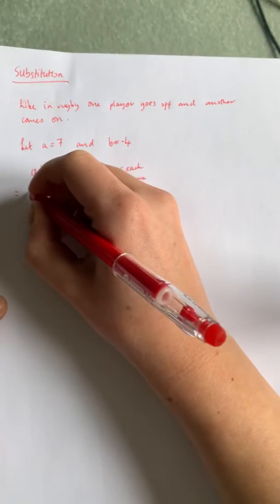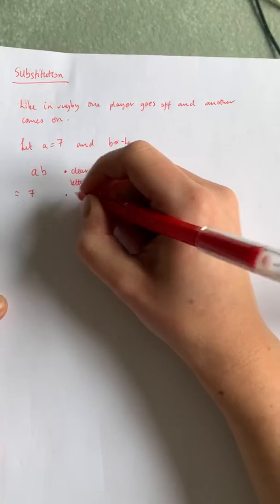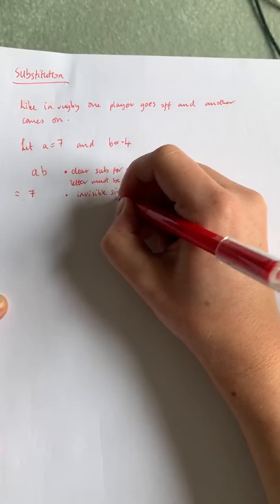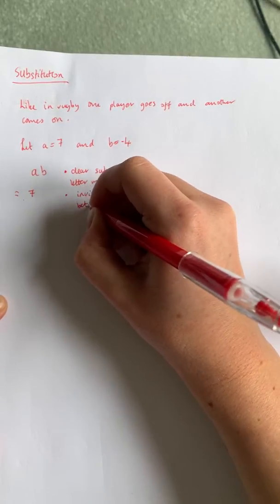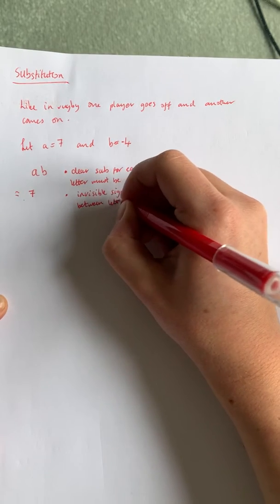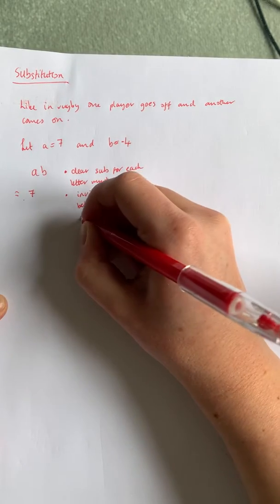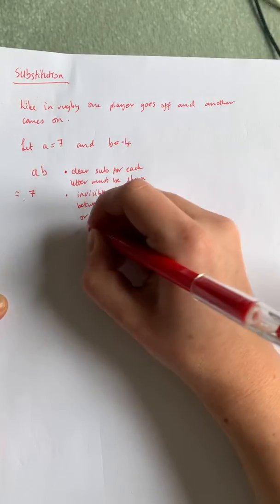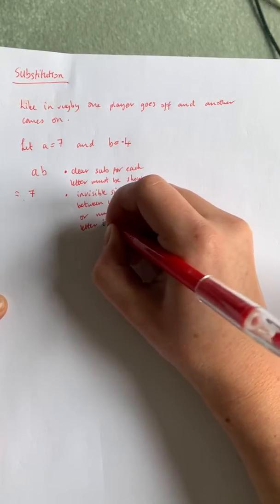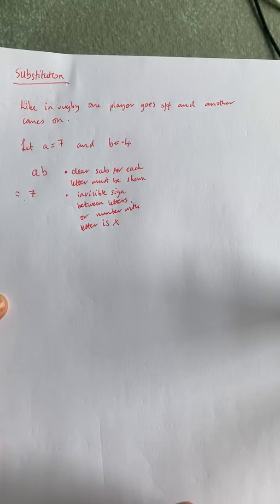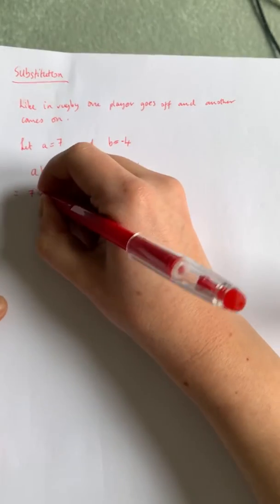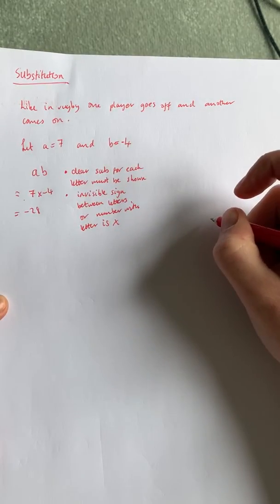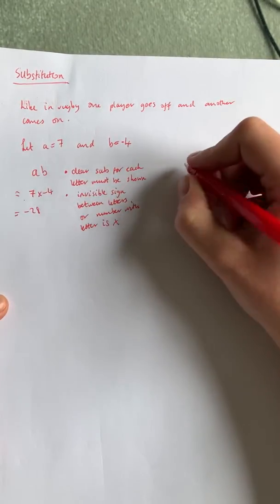Okay, so it's 7 and your invisible sign between letters, or a number with a letter, is multiply. Okay, so it becomes 7 times -4, which is -28, and then obviously this again can be used in a BIDMAS situation.